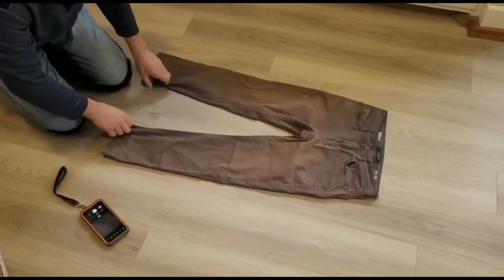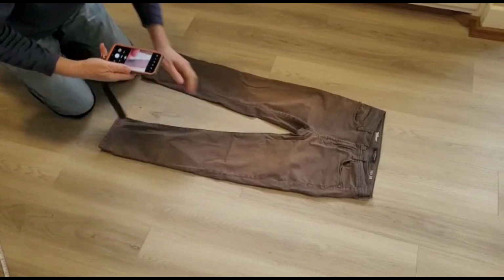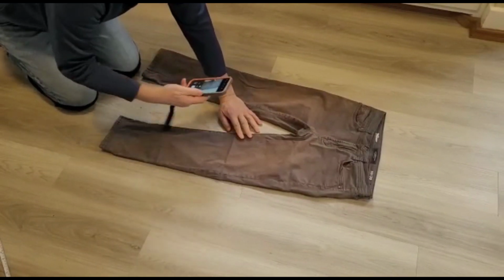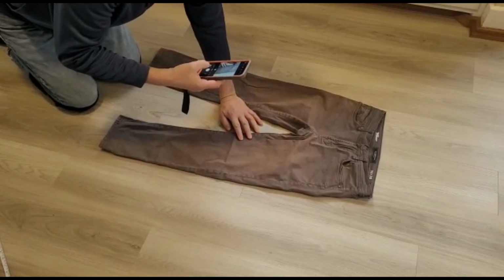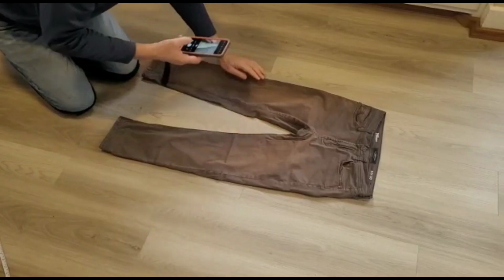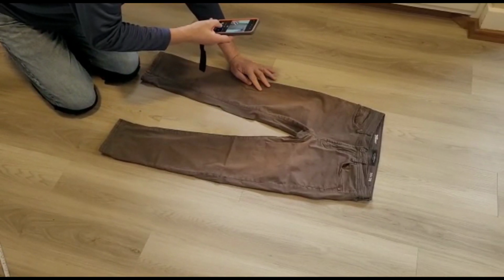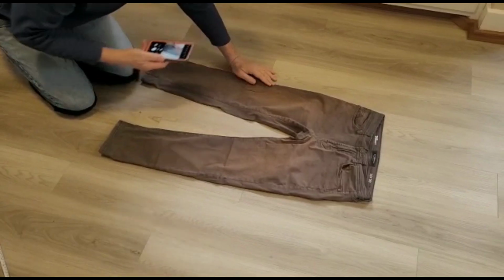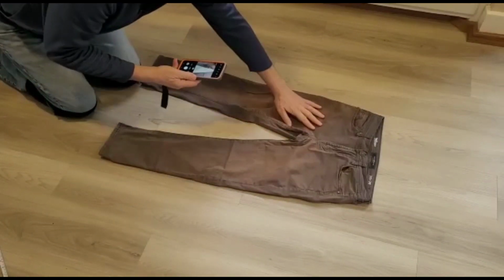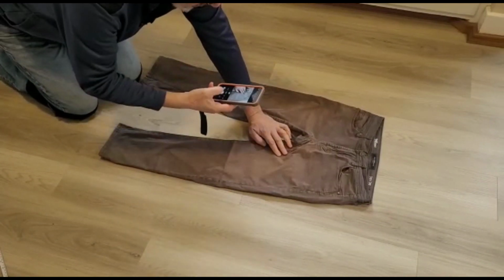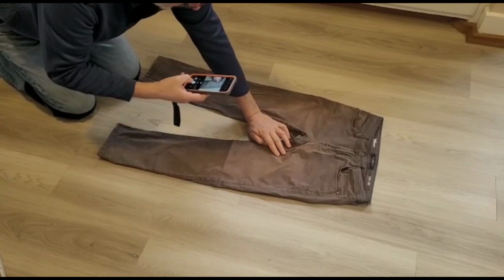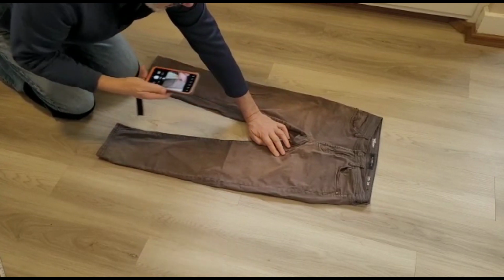Oh, I'm also going to point out defects. You can see this one has a lot of fading. So I'm just going to take some close-ups of the fading, if I can get that in the image, it's kind of hard. And just put my fingers there pointing out some of the fading. I don't know if you can see the fading in the video, but there's a lot of it.